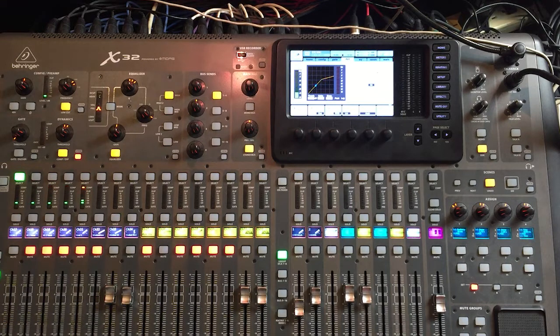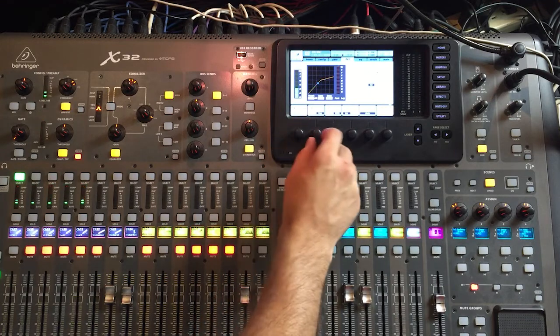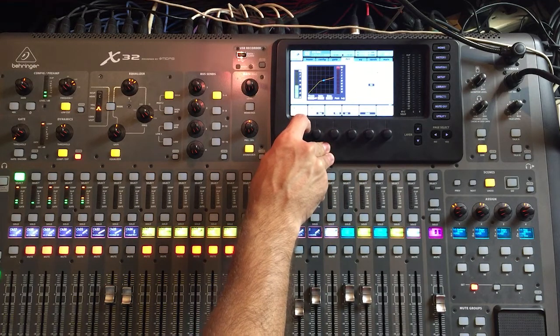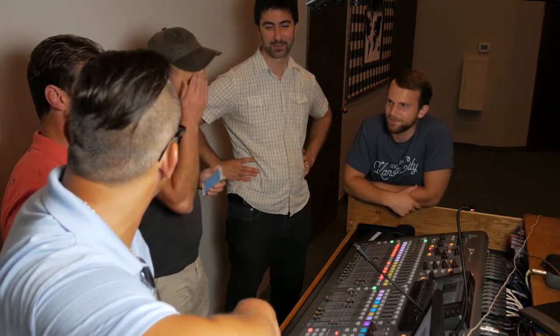Okay? Yeah, this board's really, really nice when you're doing EQ and dynamics because the visualization is awesome. Our last board, there was none. And me coming in knowing nothing about sound, never playing a musical instrument, trying to do EQ is almost impossible.